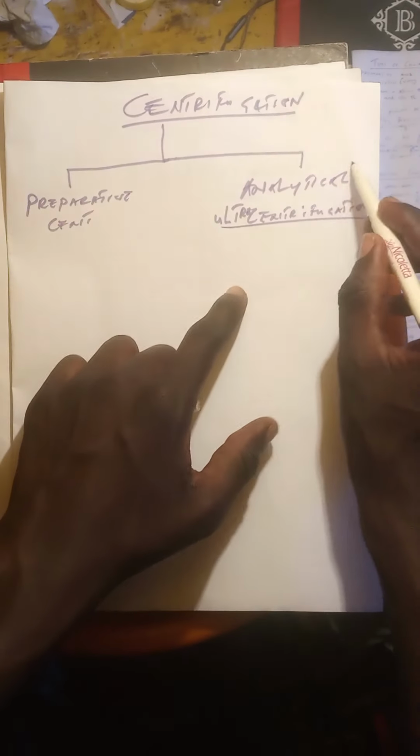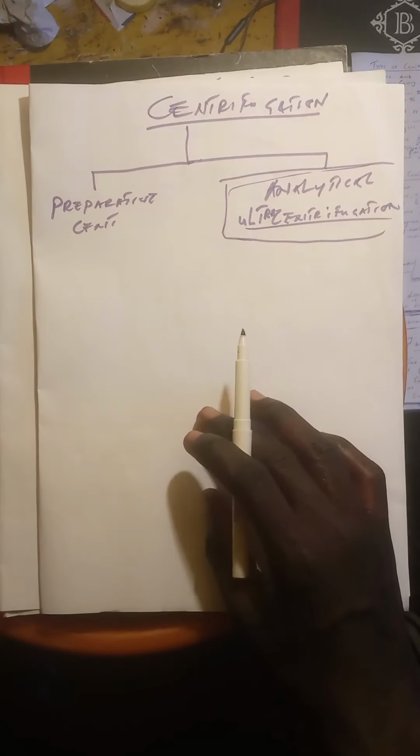And mostly analytical centrifugation is referred to as analytical ultracentrifugation. Why? Because mostly the types of centrifuges used in analytical centrifugation are ultracentrifuges. So we can come to preparative centrifugation.